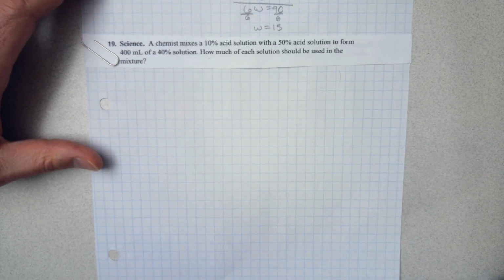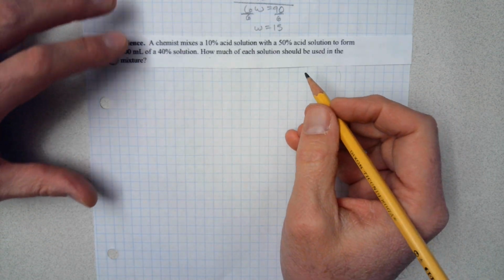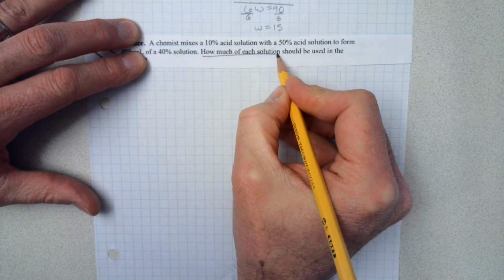All right, let's go for a science problem. A chemist mixes a 10% acid solution with a 50% acid solution to form 400 milliliters of a 40% solution. How much of each solution should be used in the mixture? So how much of each?